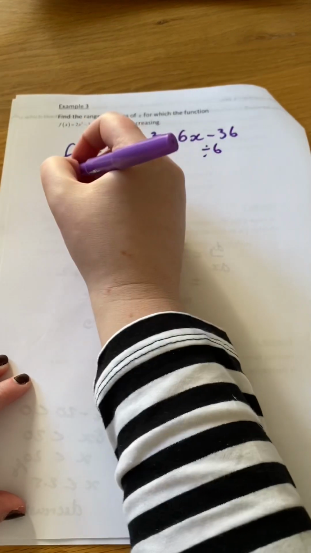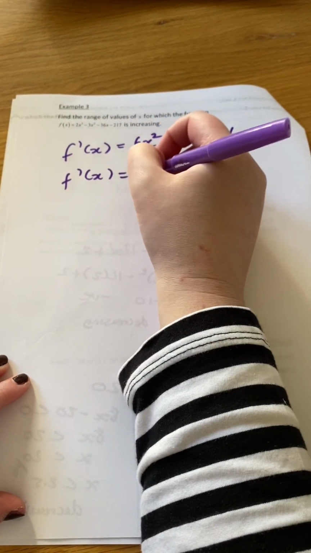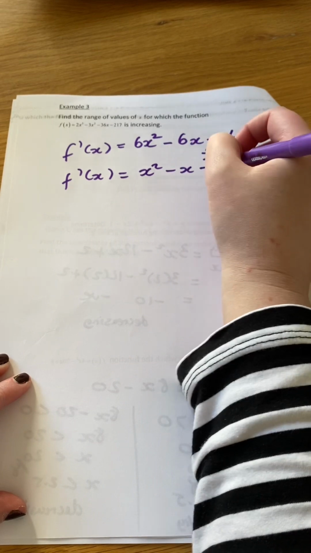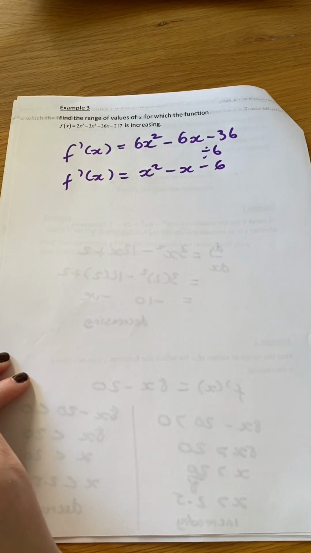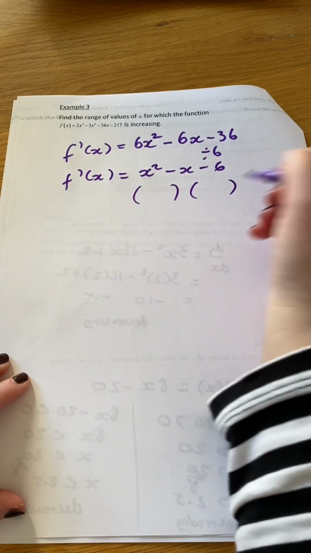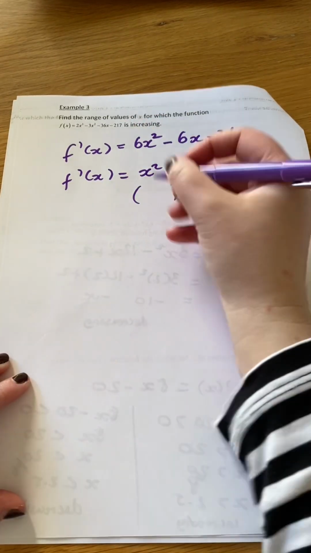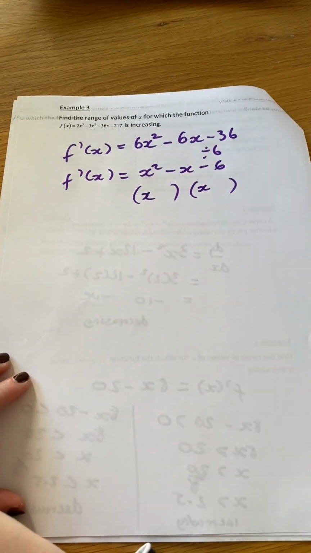Now at that point, I would probably divide by 6. Everything goes into 6, doesn't it? To make it a little bit nicer for ourselves. So we will have x squared take away x minus 6. Now that is a quadratic expression, therefore we now need to think about factorising it to get our two values of x. So hopefully you'll know how to do that or have a method.